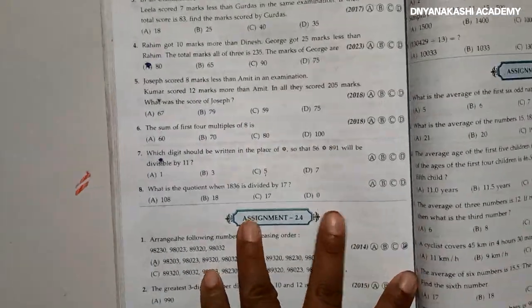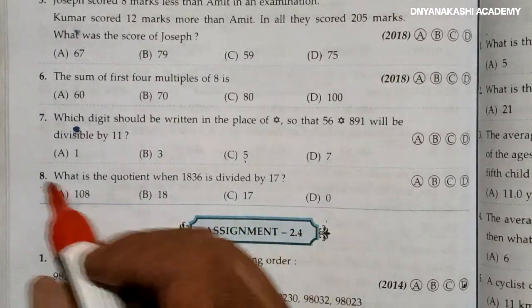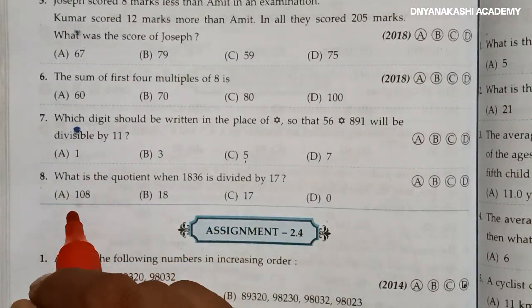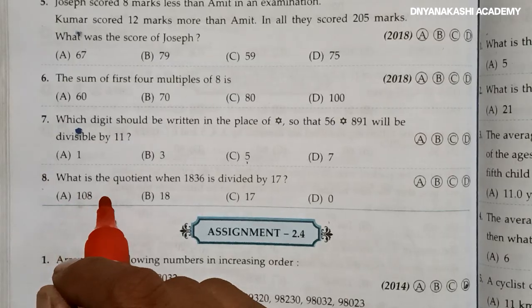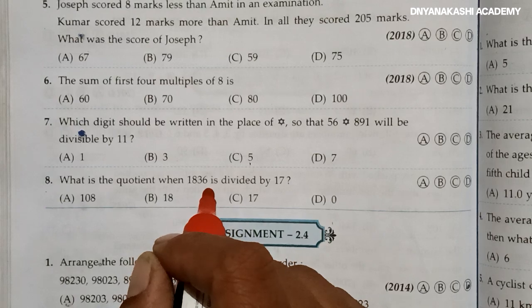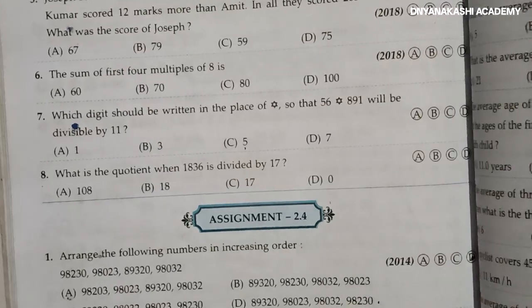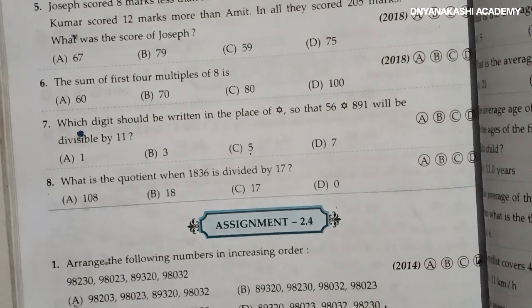Okay, and we do the next question, the eighth one. Eighth question: what is the quotient when 1836 is divided by 17? Okay, 17. What is the quotient? It means the answer. What is the quotient? Remainder, I'll simply make you understand.